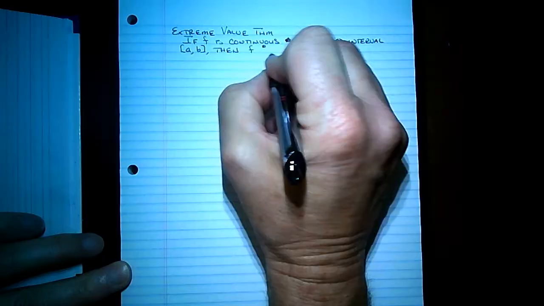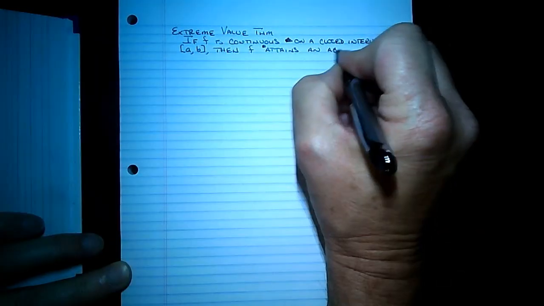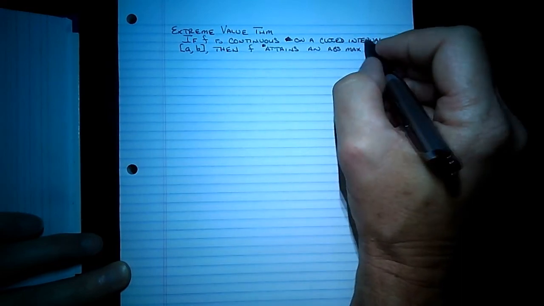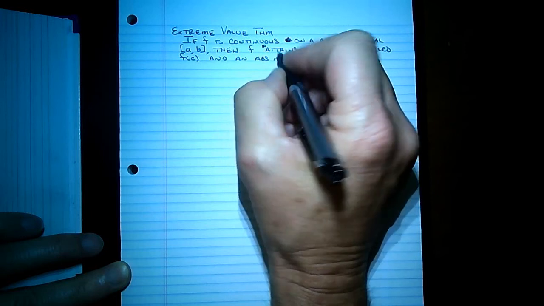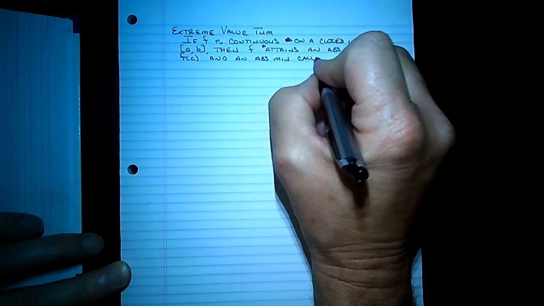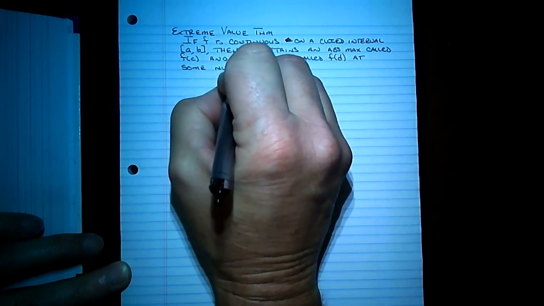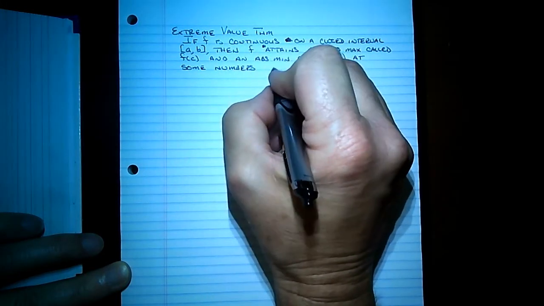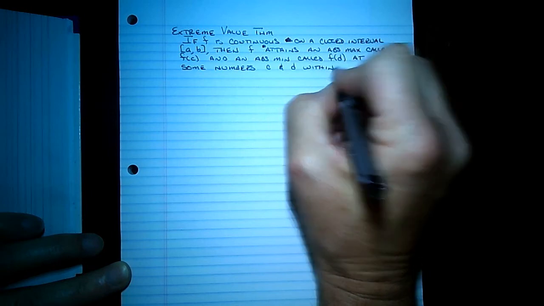f attains an absolute max called f of c, and an absolute minimum called f of d, at some numbers c and d within a to b.